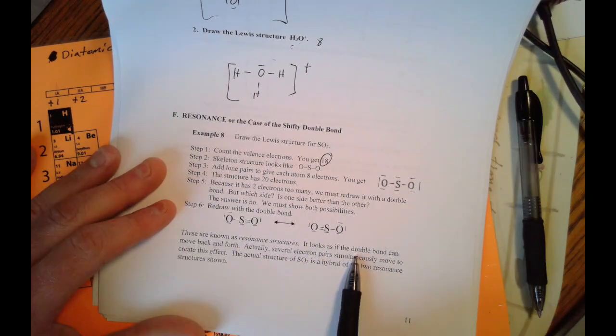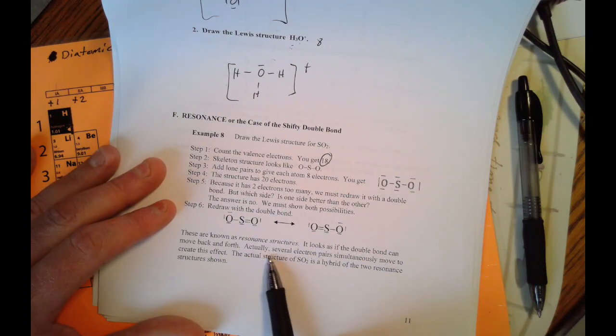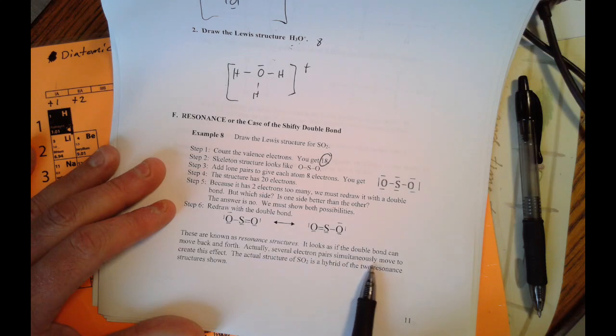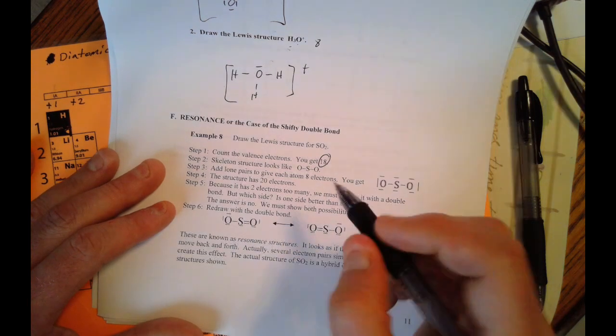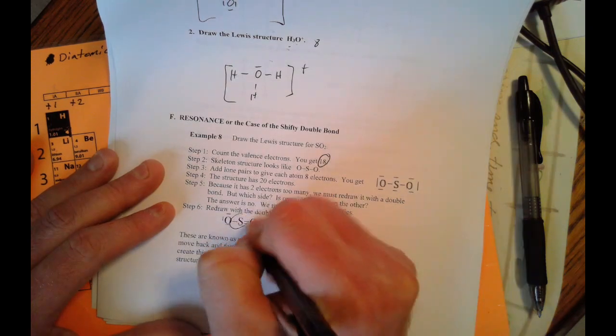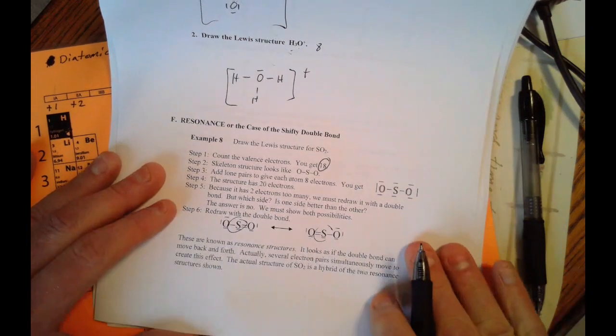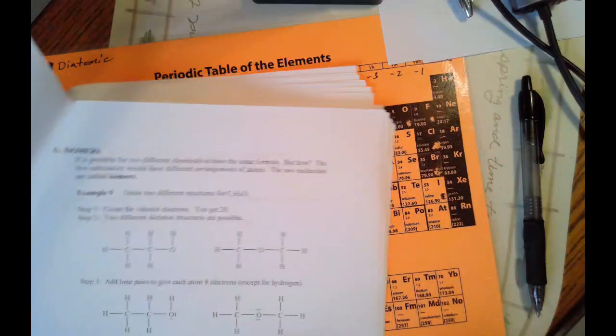That's resonance. It looks as if the bond can move back and forth. Actually, several electron pairs simultaneously move to create this effect. The actual structure is a hybrid of these two. As we said, we have that electron delocalization occurring here, but this is how we draw it in structure form.